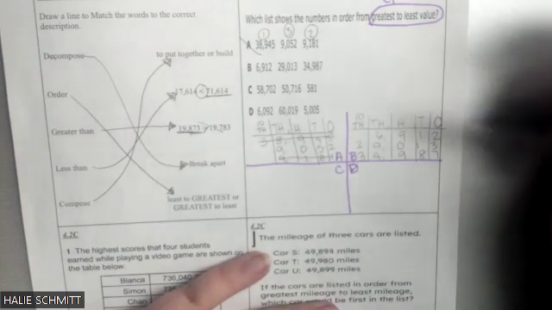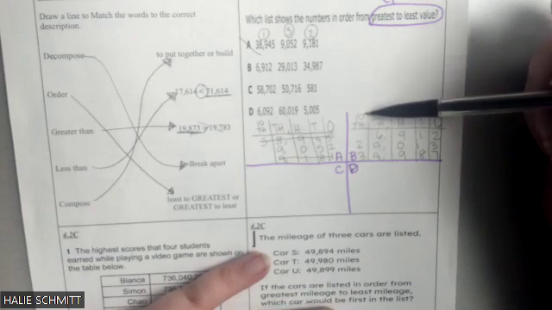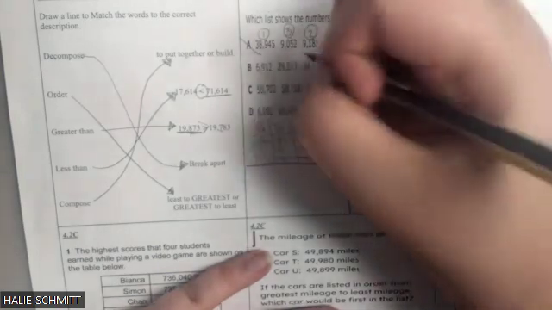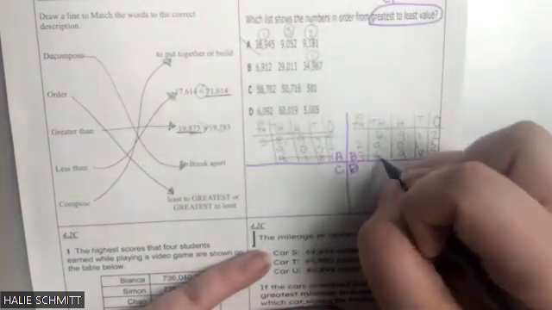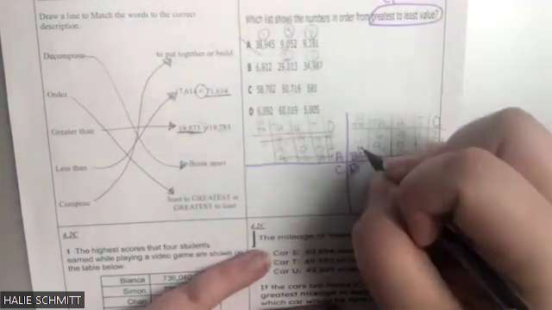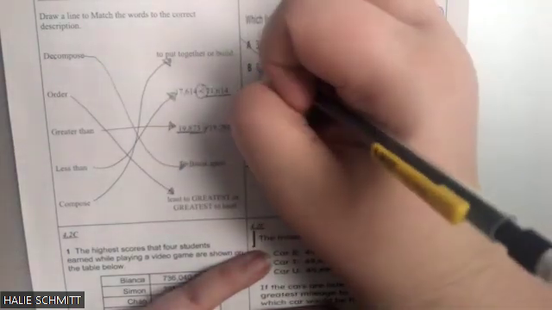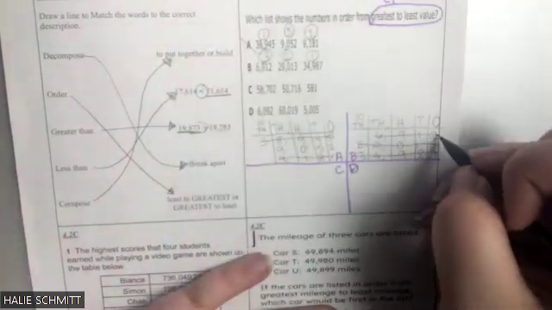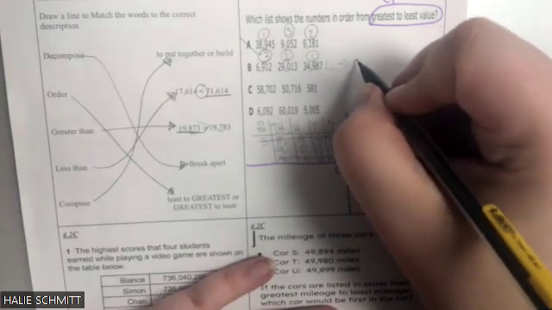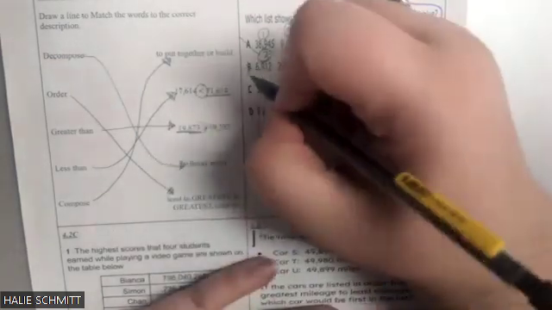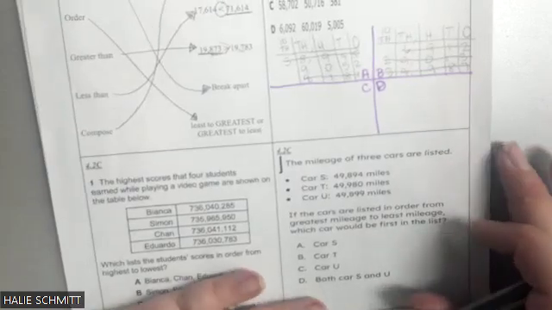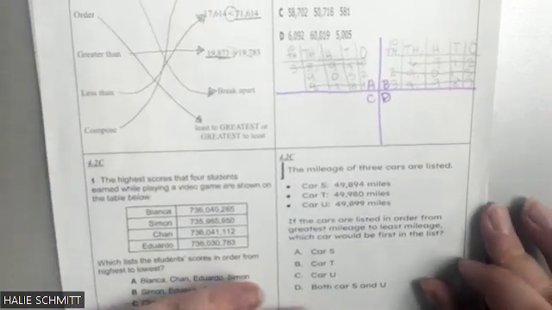All right, let's look at our largest place value, the 10,000s. 3 is larger than 2, so 34,000 should be first. Then 29,000. Then 6,000. What did they do here? They put this in order from least to greatest. It is super important that we read the question because they're looking for greatest to least.